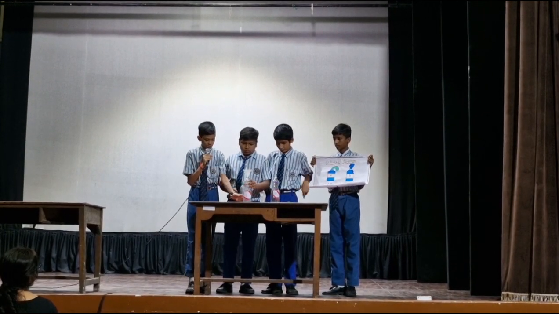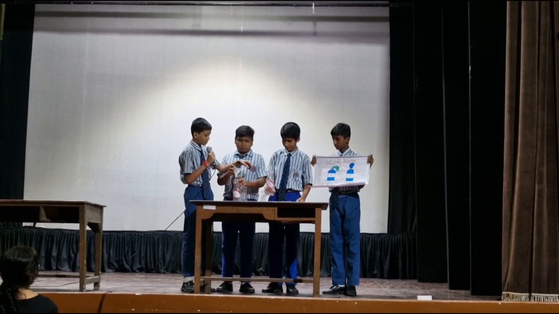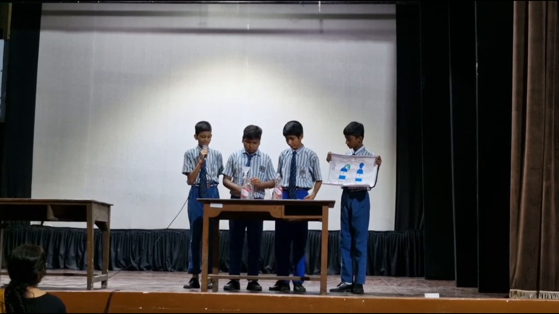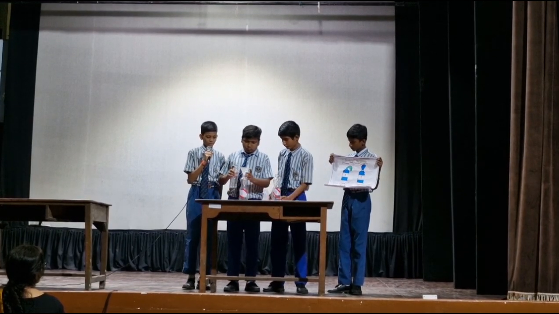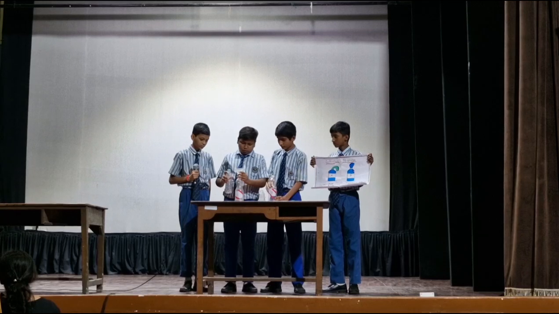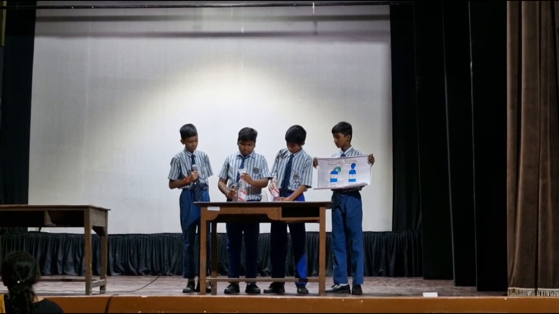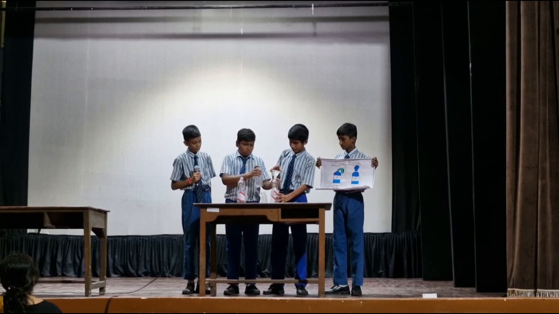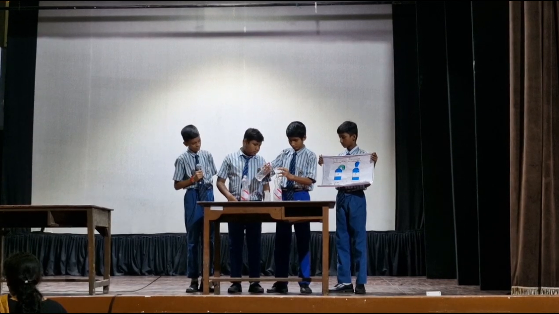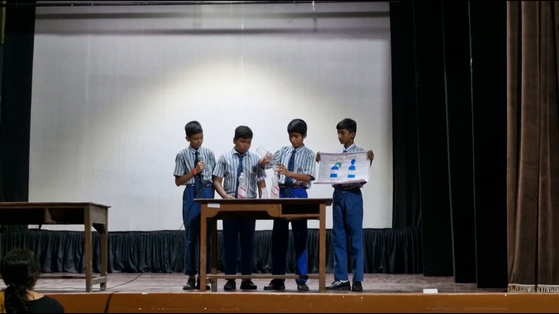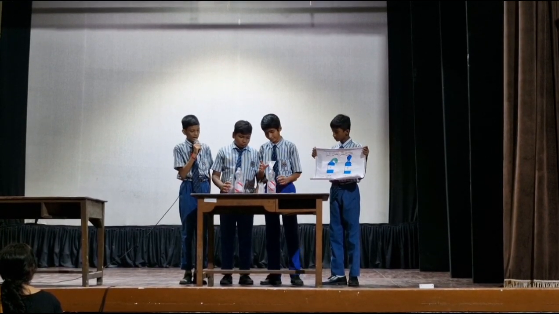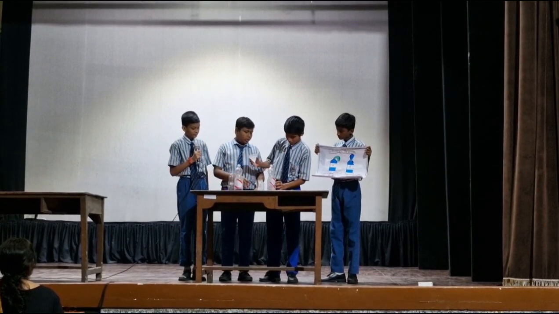Here, we have two bottles, bottle A and bottle B, two balloons, yeast and sugar. Let's add an equal amount of warm water. Now we will add yeast to the bottles.